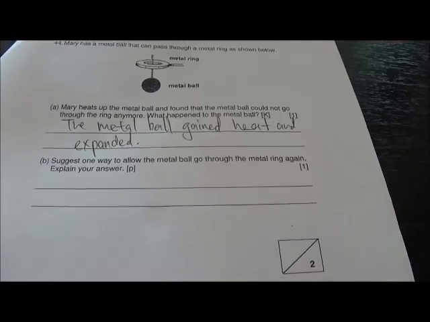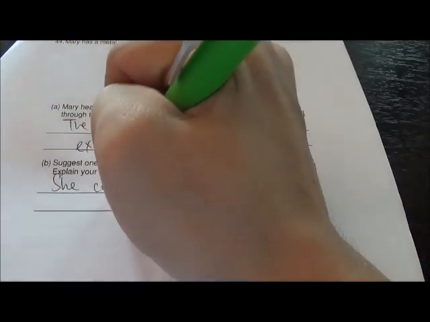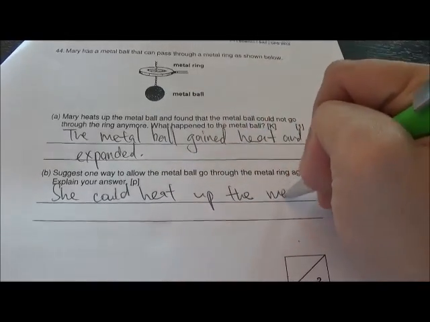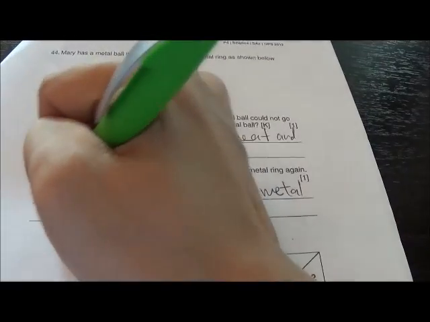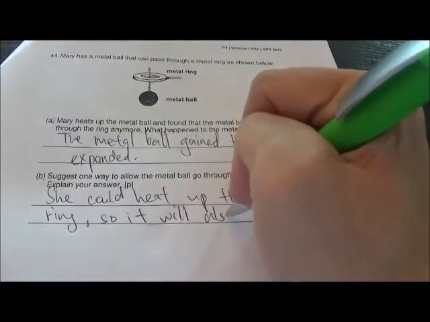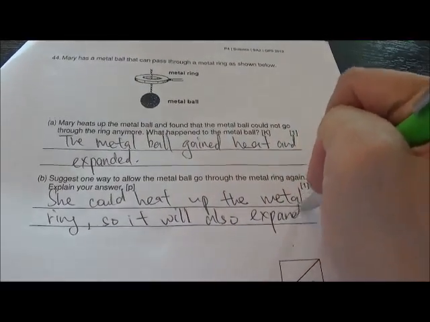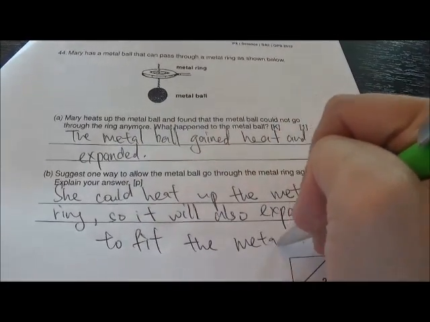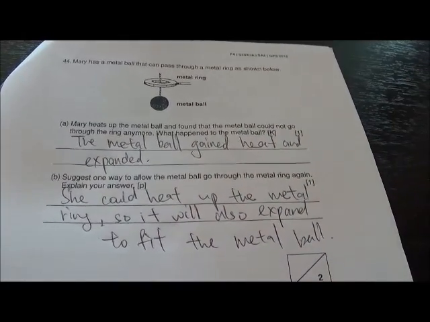So just one way for it to go through again, or you could just say that she could heat up the metal ring so that it will also expand to fit the metal ball. Okay, so this is the answer.